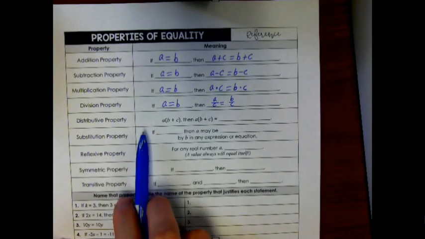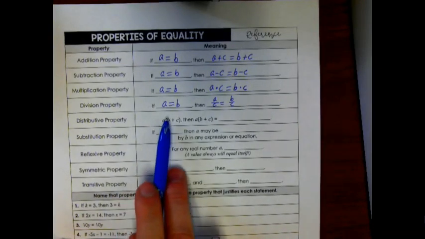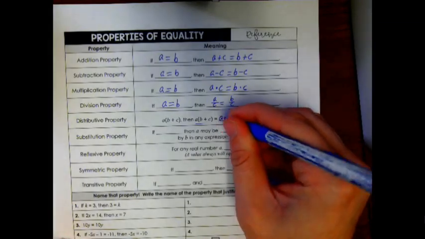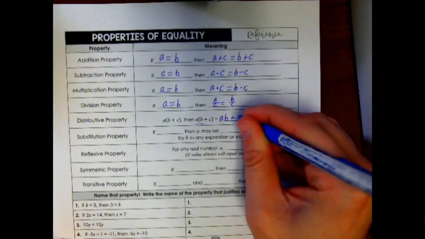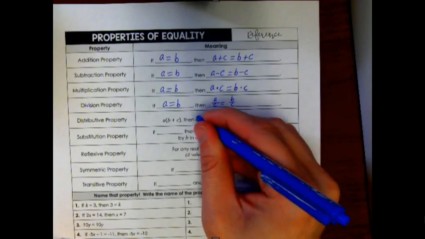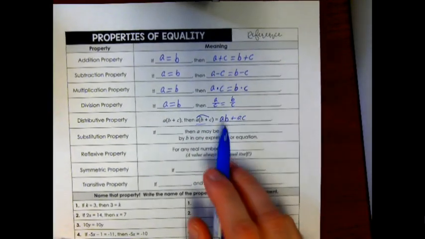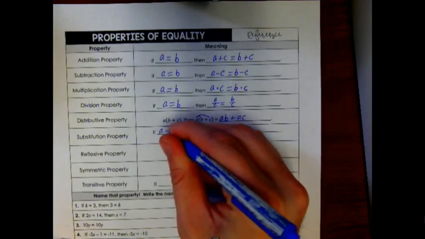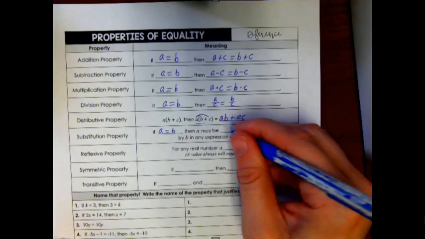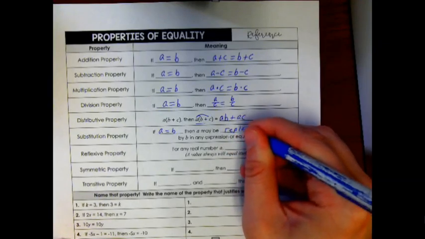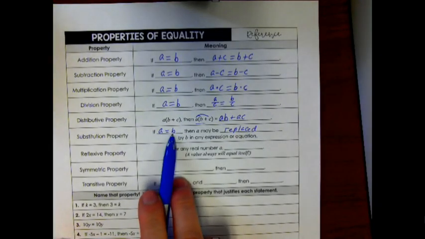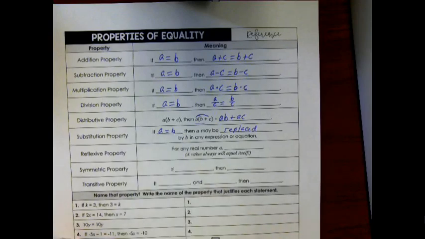The distributive property, if we have A times parentheses B plus C, then that will be equal to AB plus AC. So we distribute the A to both of the quantities inside, A times B plus A times C, distributive property. Substitution property. If A equals B, then A may be replaced by B in any expression or equation. So if these are the same thing, then anywhere I have an A, I could put a B instead because they're the same thing.